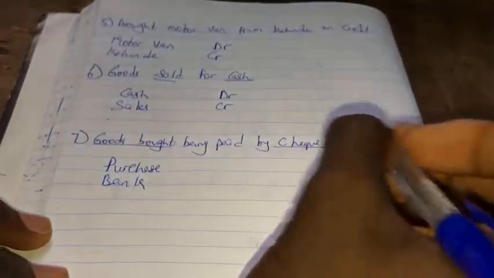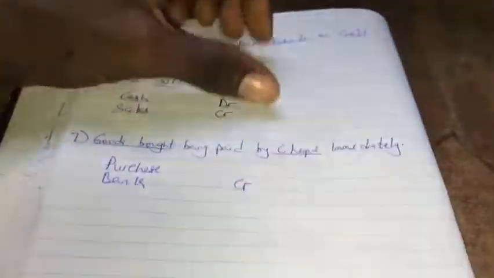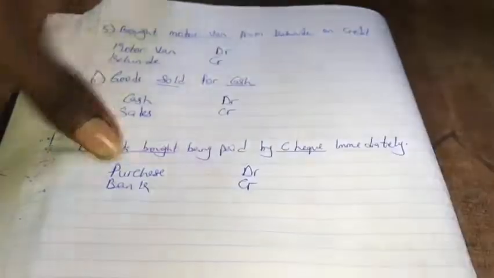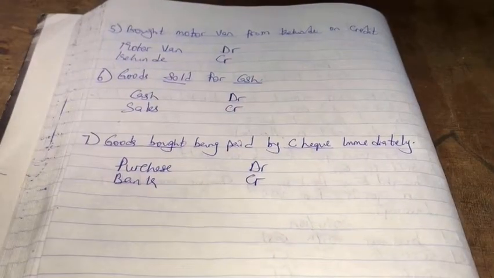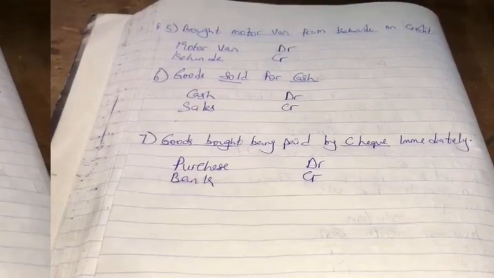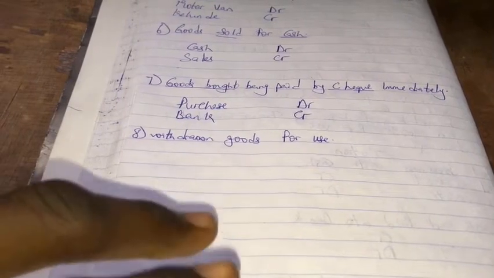Therefore who is receiving? Being paid by cheque. So bank is giving, you credit it, then purchase is what? Receiving, you debit it. You debit purchase, you credit bank, because bank is giving and purchase is what? Receiving. Complex question, but I'm going to break it down for you guys.